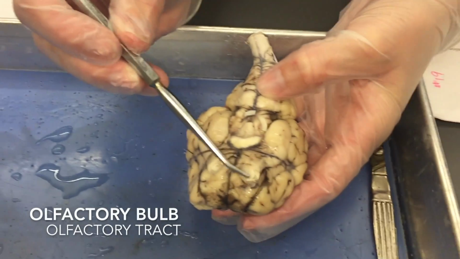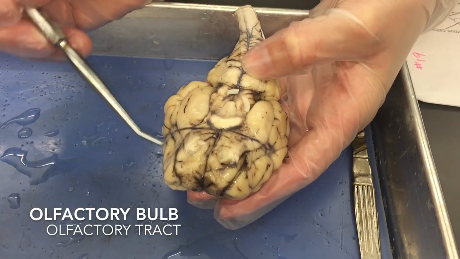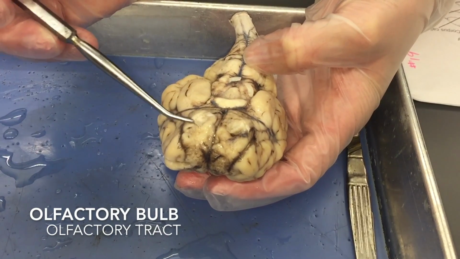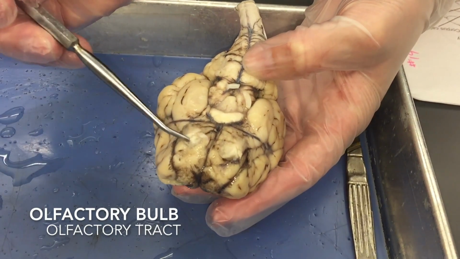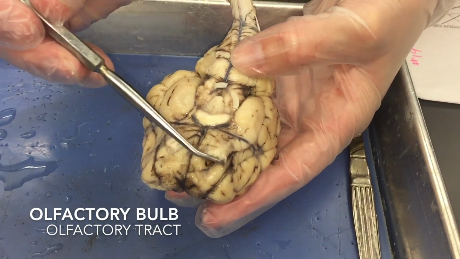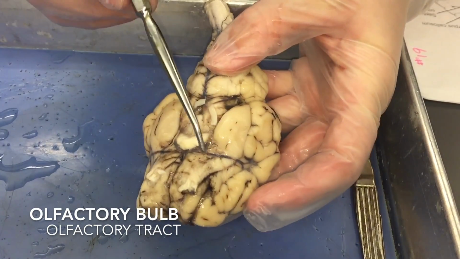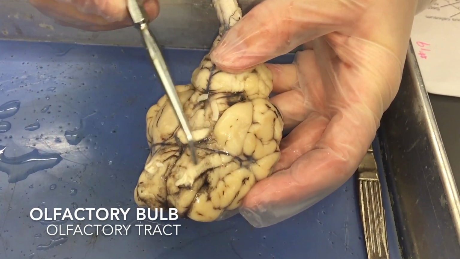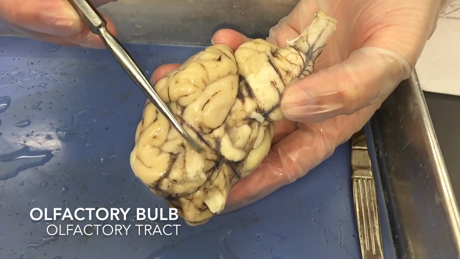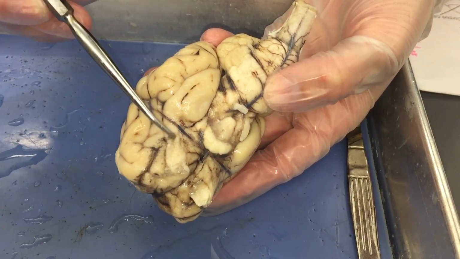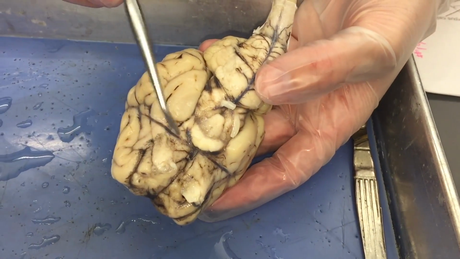If we flip her over and look on the underside, just like in the human, you had the olfactory bulb. This is going to be an olfactory bulb right here on the sheep. Obviously, sheep have better senses of smell than we do, so their olfactory bulbs are going to be larger in proportion. Coming off the bulb, you can see there's a white tract that goes back, your olfactory tract. So the bulb's at the end, and the tract leads back into the brain.